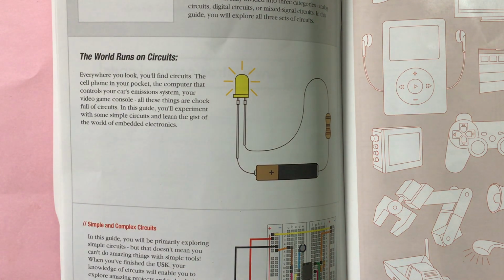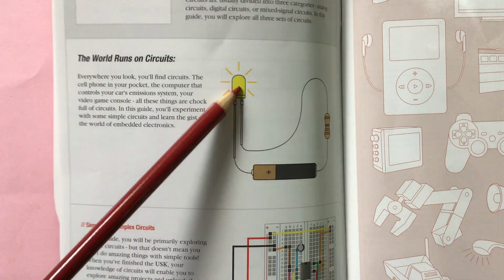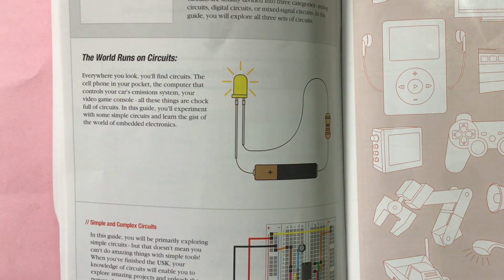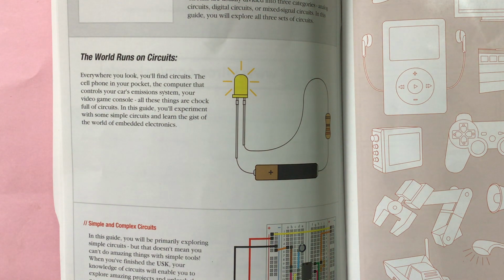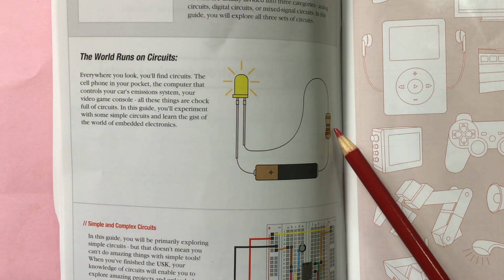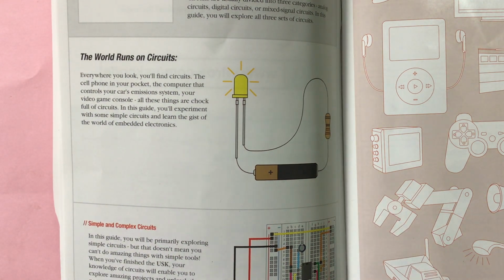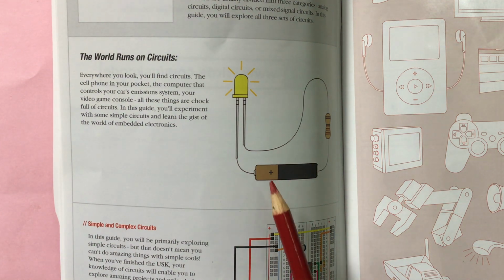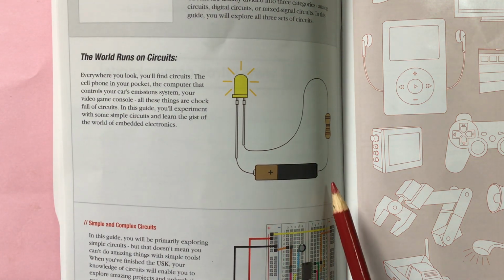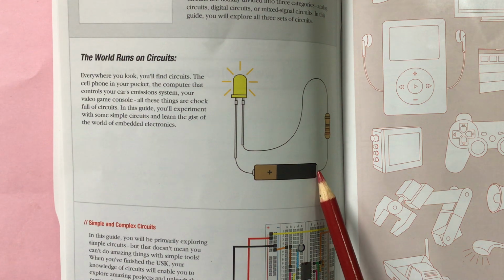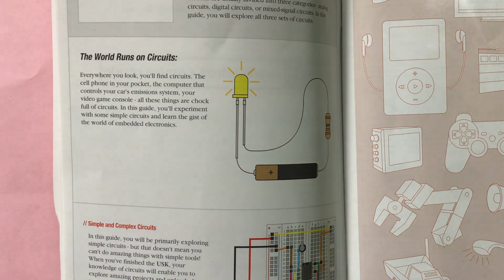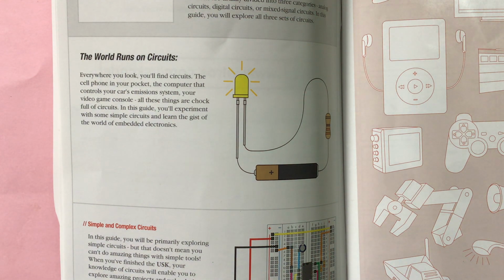And this loop has something called an LED. An LED in full is light emitting diode. We have a resistor and we have a battery. You will note that the battery has a plus sign, and the other side of course should be a minus sign. So batteries normally have polarity, that's called polarity, the positive and the negative side.